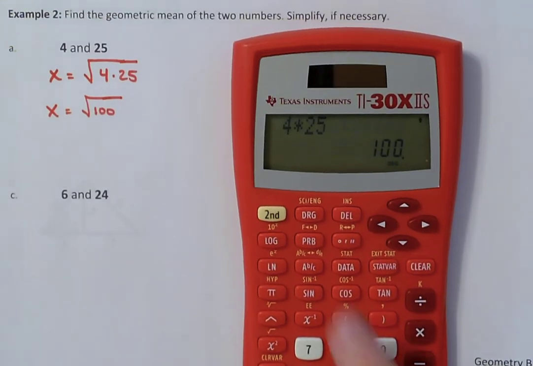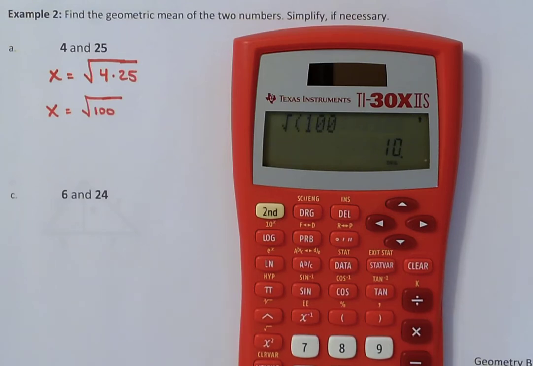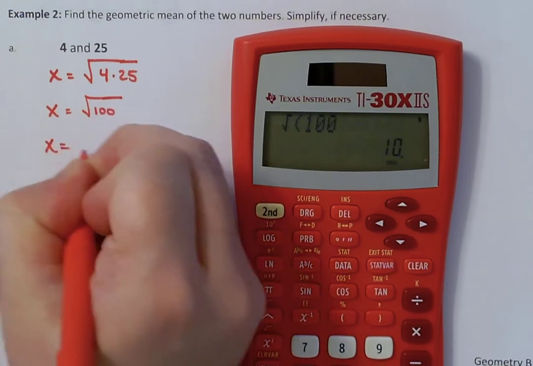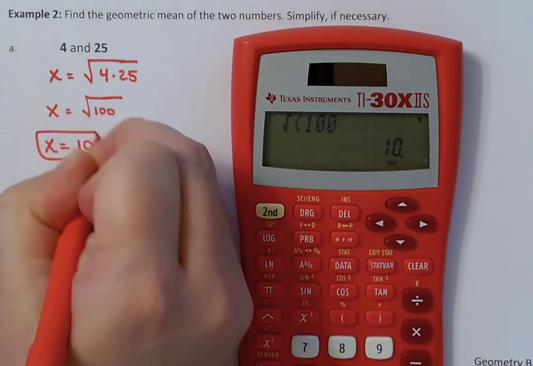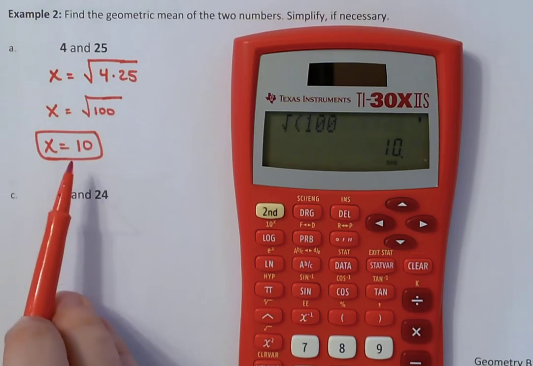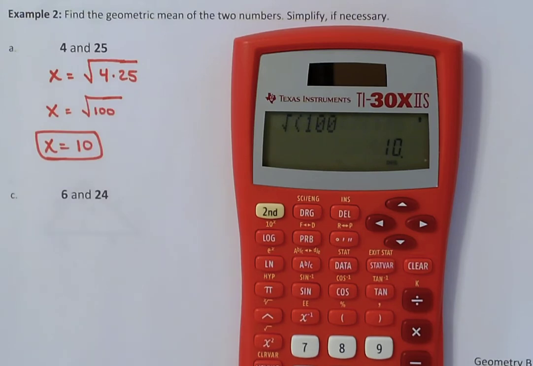If we were to take the square root of 100, we would end up with 10. Now, because this is a whole number and not a decimal, say like 6.34, we don't need to simplify further. If you ever have a decimal, we don't want the decimal. They asked us to simplify, so we'd have to simplify the square root. Because this is a whole number, 10, my answer is just 10. We don't have to worry about simplifying the square root because that is as simplified as our answer can get. So x equals 10 is the geometric mean of 4 and 25. And that's our answer for part A.